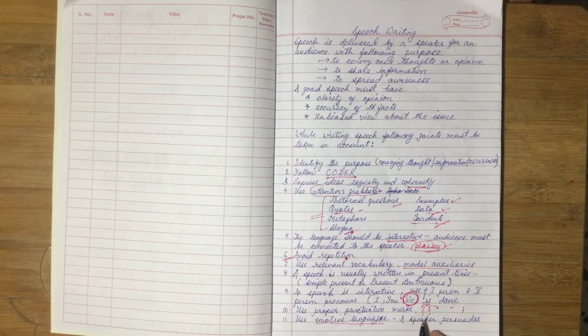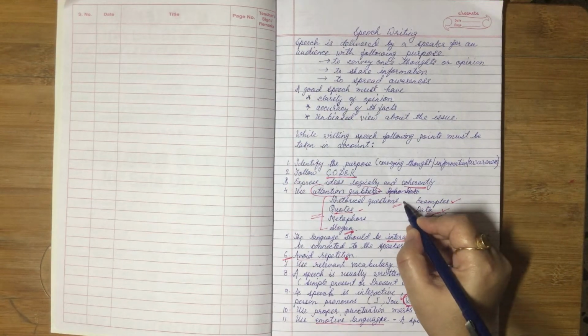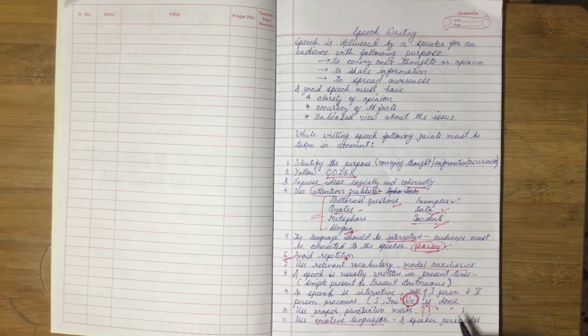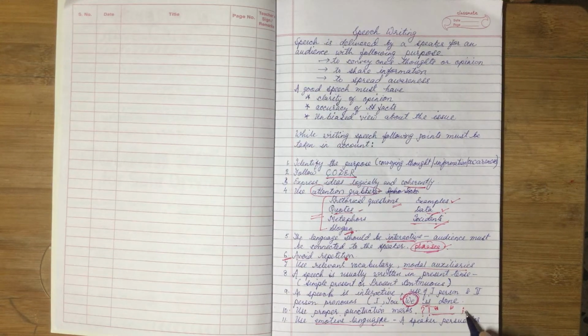Use proper punctuation marks. That is important for any kind of composition for that matter. Use a question mark where you are putting up a rhetorical question. At the time of greeting, an exclamation mark. Then the quotation mark: for quotations you will use inverted commas. Then you will use semicolons where you have an extended statement or idea about something.